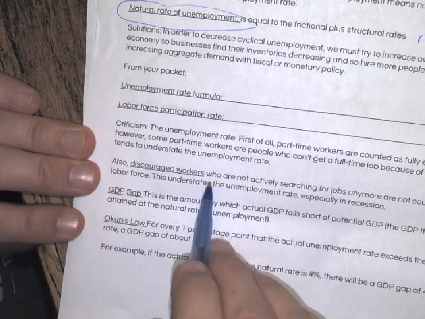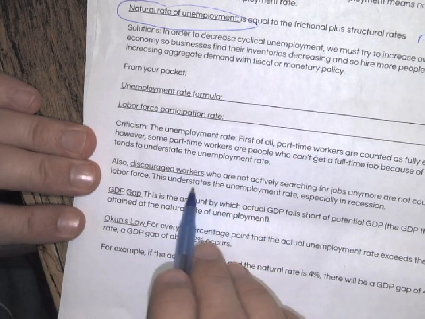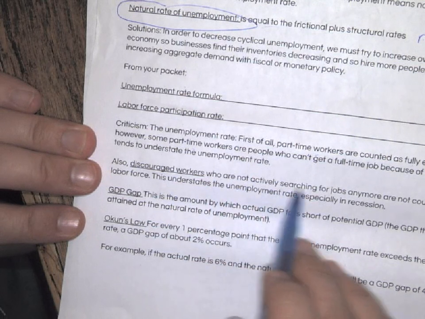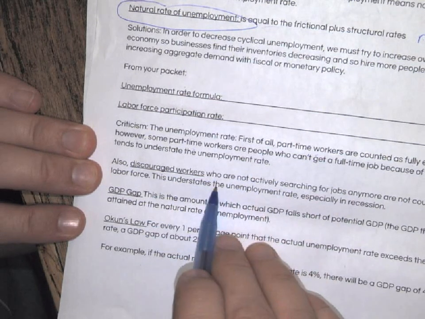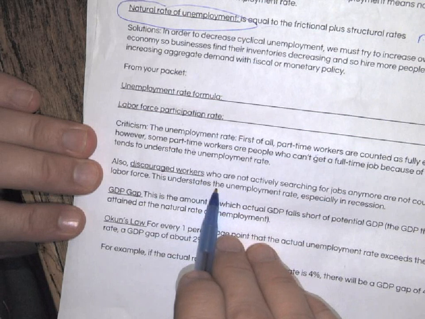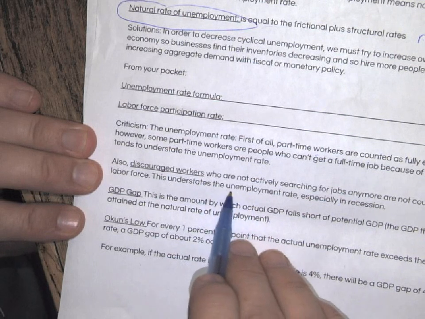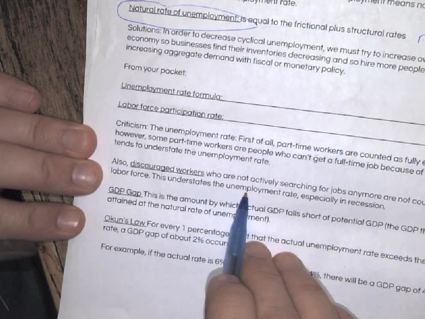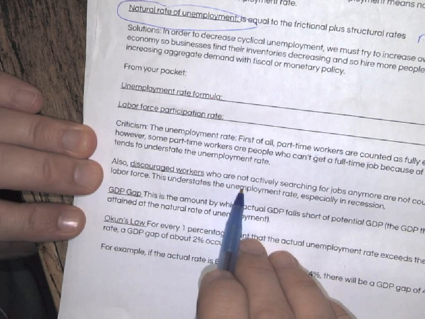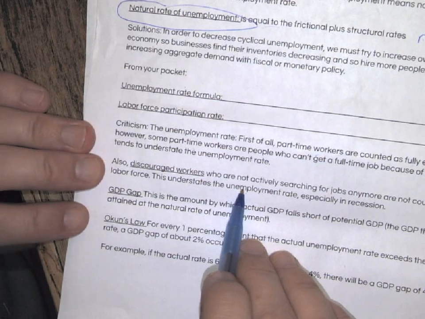So also, it forgets about discouraged workers who are not actively searching for jobs. They give up. So that really makes the unemployment rate different because now they're not looking for a job. So discouraged workers are a big part of that.